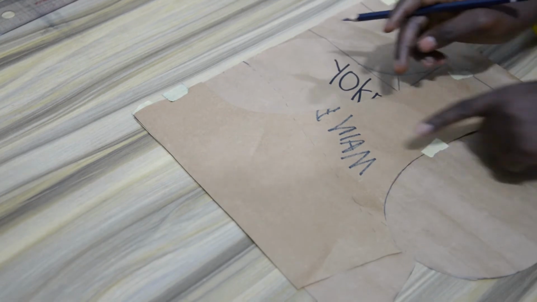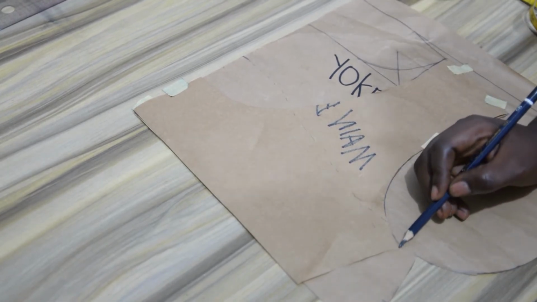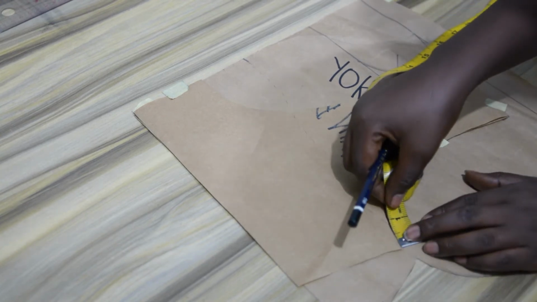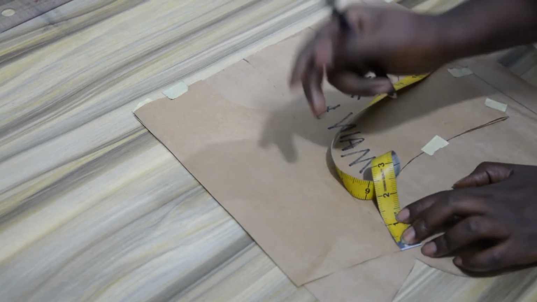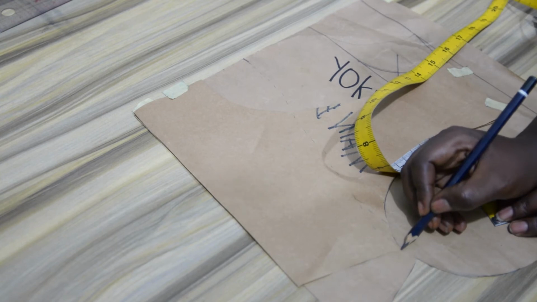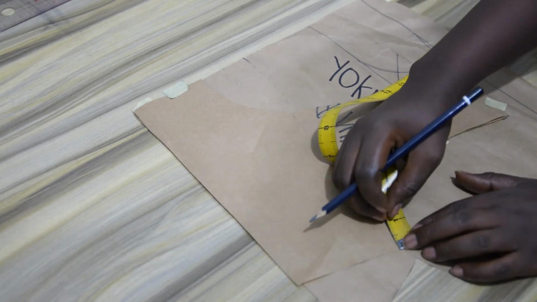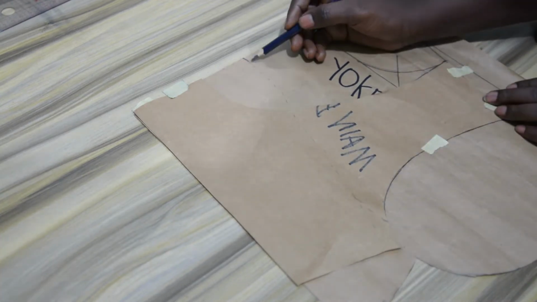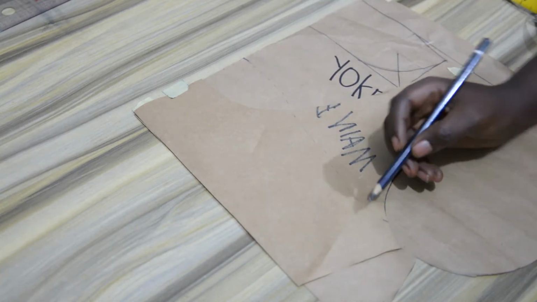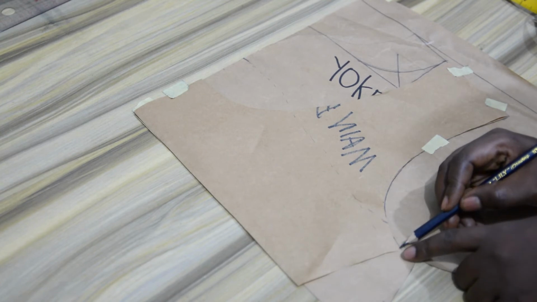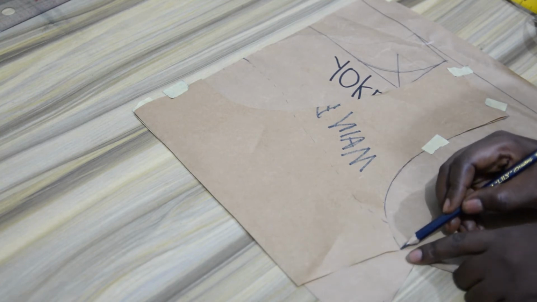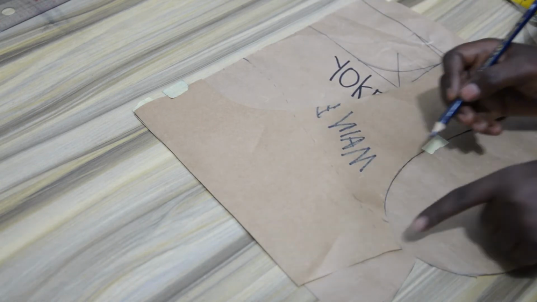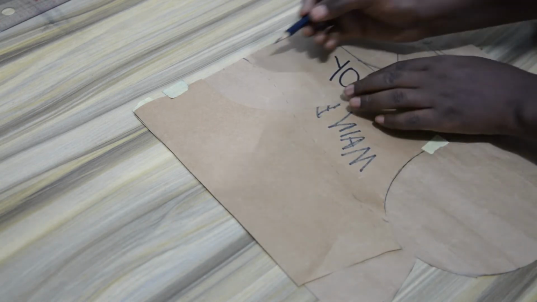Okay, so this is not coming to the chest level, so please take note of this. You have to come up with 1 inch from the armhole depth by the side. So just measure 1 inch forward. So whatever shape you are creating should stop before the armhole depth point, which is the armhole point here. So I'm not bringing my drafting to this point, but above the point.